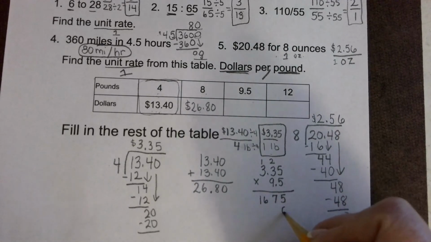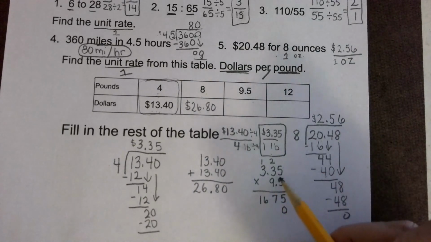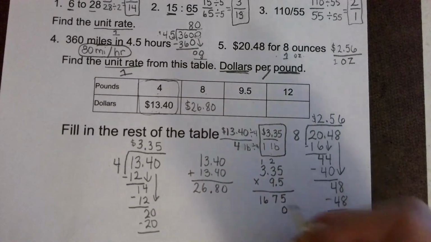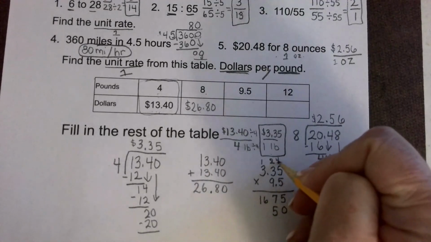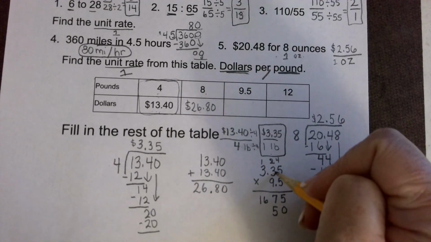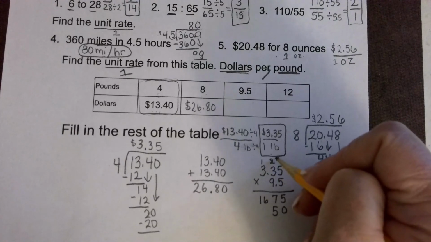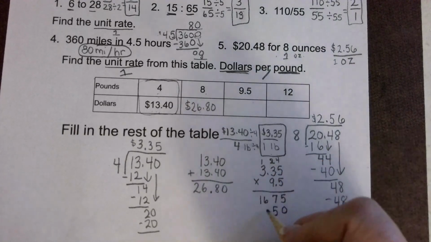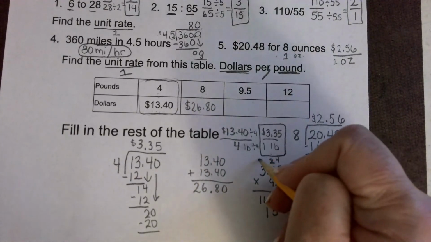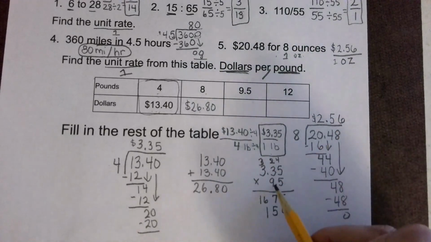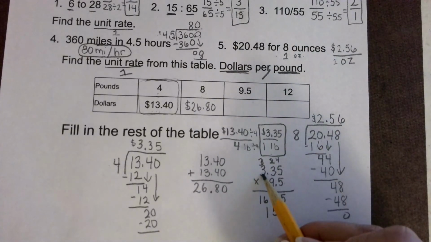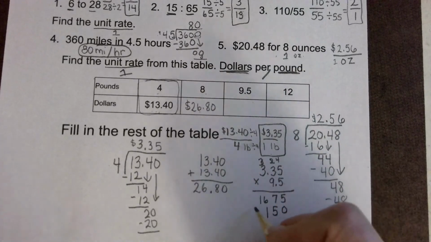And then I'm going to put a 0 down because I'm not multiplying by 1 anymore. And I do 9 times 5 is 45. 9 times 3 is 27, 28, 29, 30, 31. And then 9 times 3 is 27, 28, 29, 30.